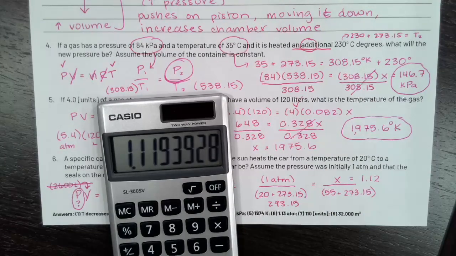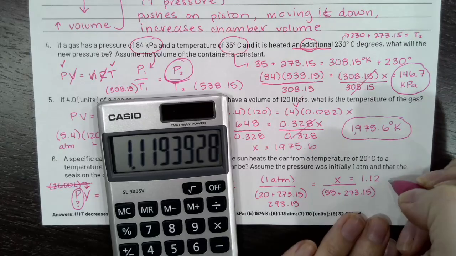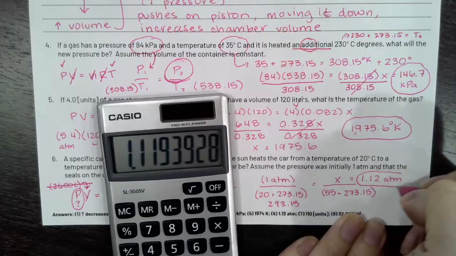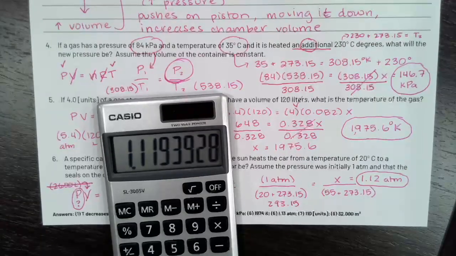Are we done? No. No. What do we need? Units. Units, so ATMs. There's our final answer. The pressure went up in a car.